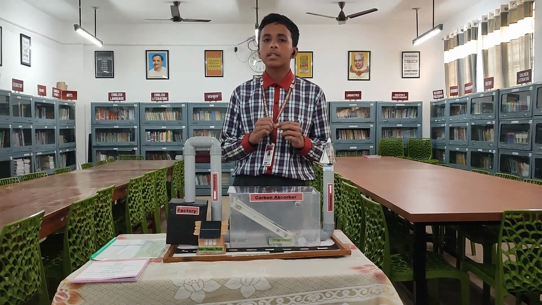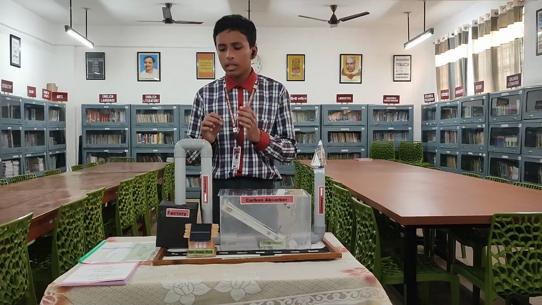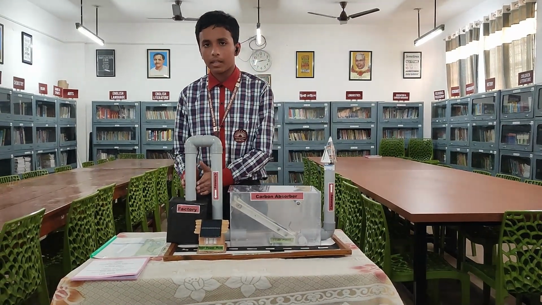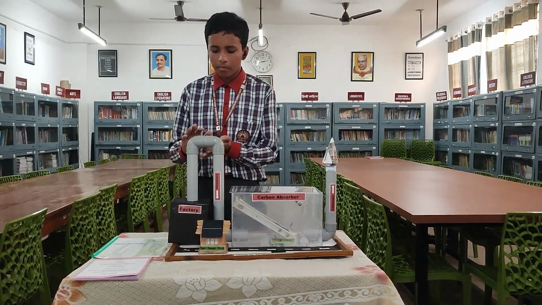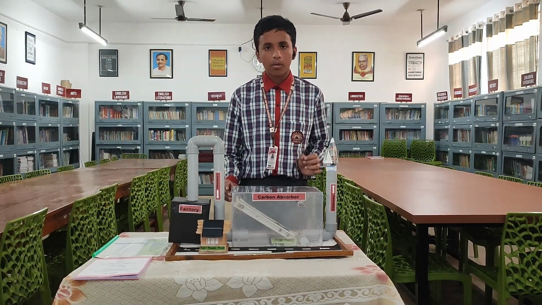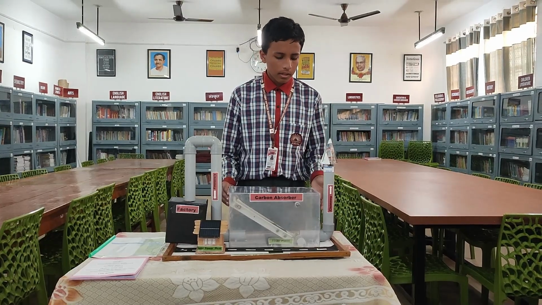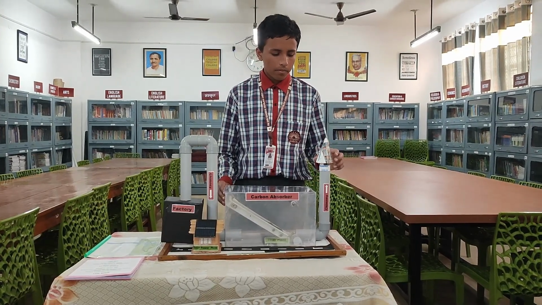And the next is related to the construction and working of the project. Mainly the waste emitted by industries and factories, with the help of this pipe, comes to the chamber. In the chamber, the processing is carried out by the carbon rod and the conveyor belt, and after that it is released from this pipe.